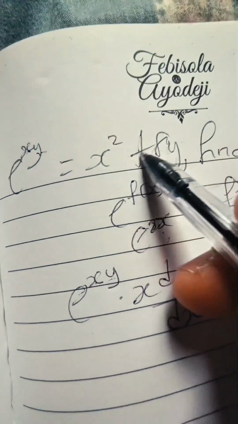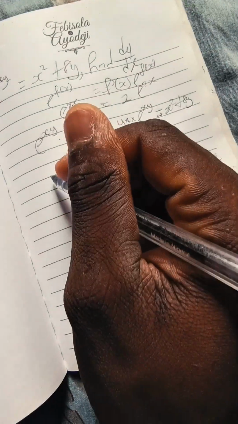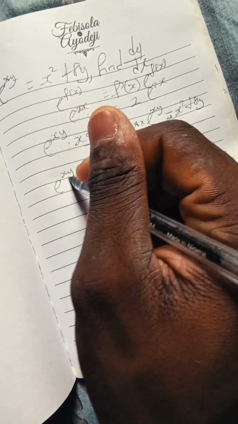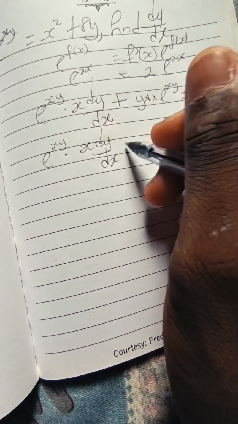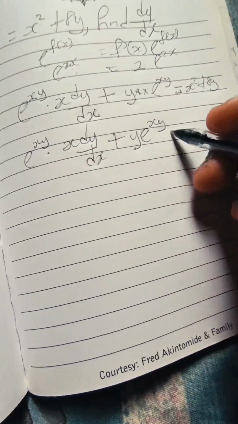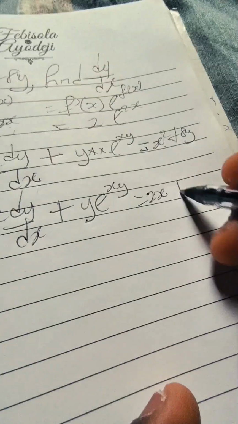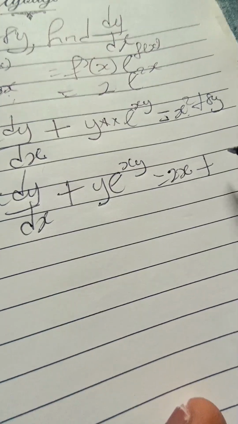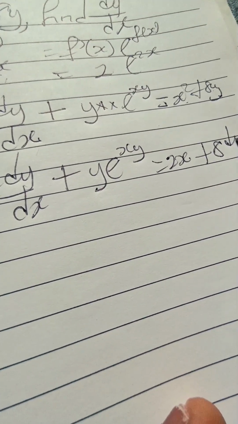Then it's equal to this. Let's write this out first. Let's not differentiate it yet. x squared plus 8y. So we'll have e to the xy multiplied by x dy by dx plus y times 1 is just y times e to the xy. Now let's differentiate these two. The derivative of x squared is going to be 2x, and the derivative of 8y with respect to x is going to be 8. Then remember, because it's a y, the dependent variable, you have to add your dy by dx.